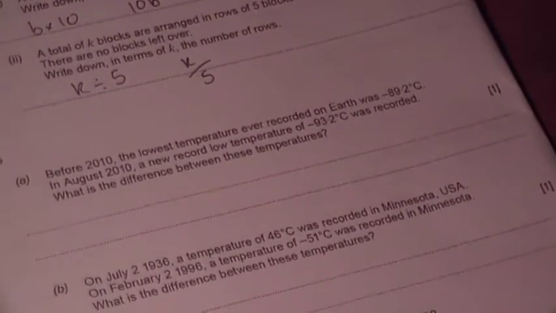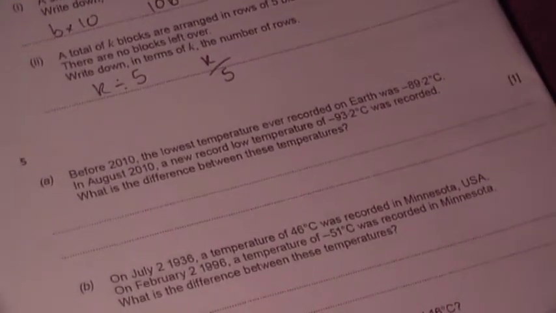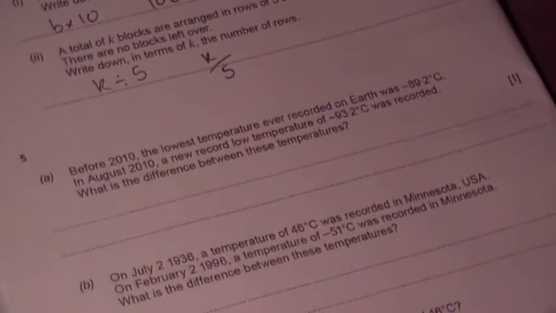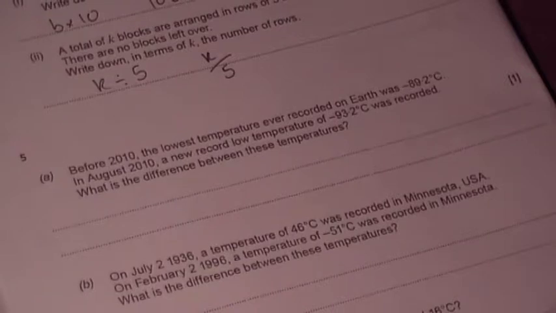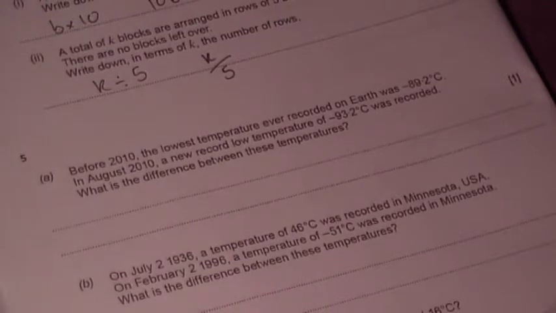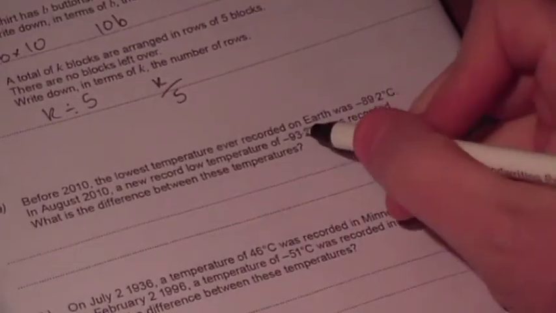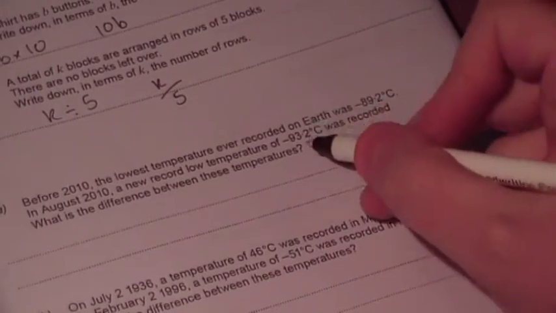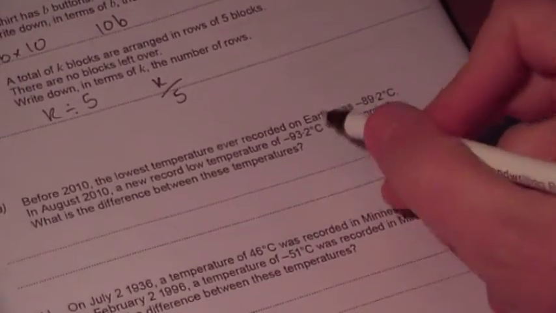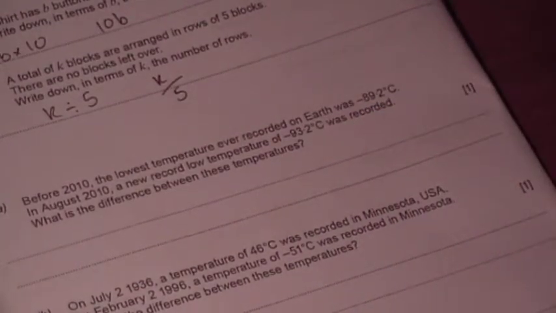Before 2010, the lowest temperature ever recorded on Earth was minus 89.2 degrees Celsius. In August 2010, a new record low temperature of minus 93.2 Celsius was recorded. What is the difference between these two temperatures? We've got a 0.2 in both numbers, and the difference between 89 and 93 then is 4.